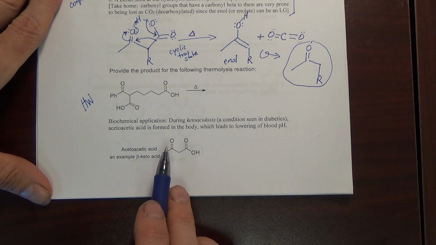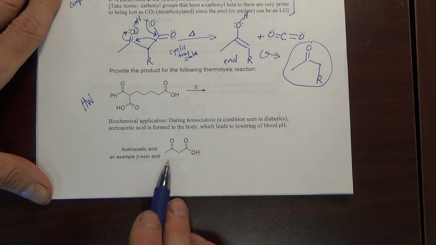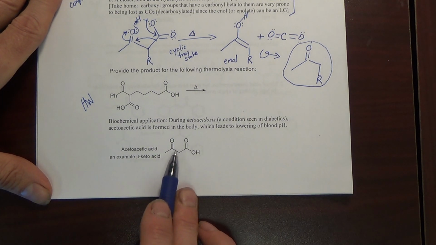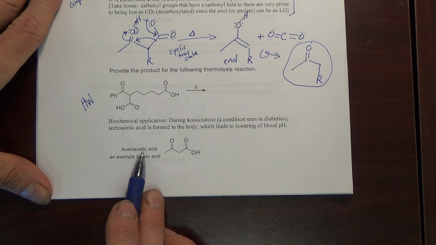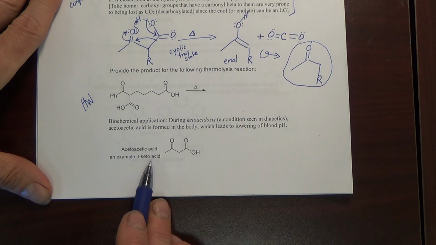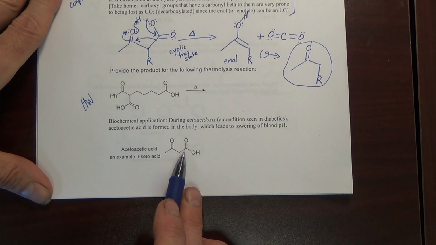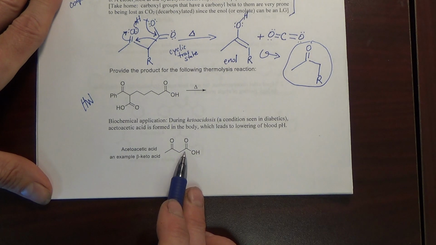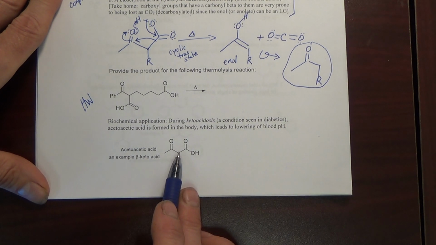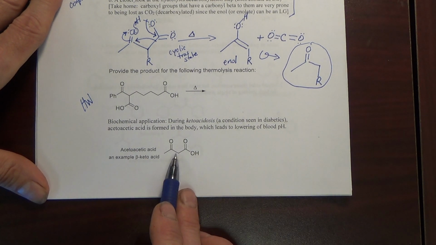Biochemical application. This is a beta keto acid. It's called acetoacetic acid. It is prevalent in biochemistry. Under certain physiological conditions, it is formed more than it should be.